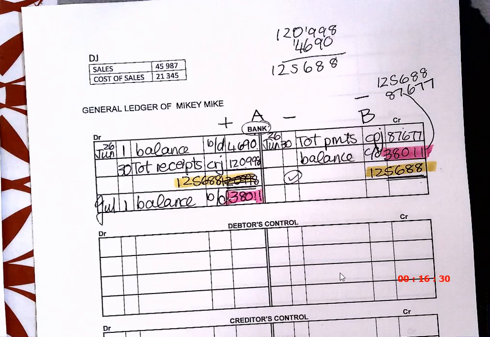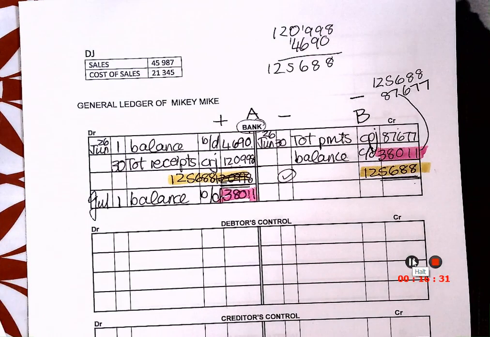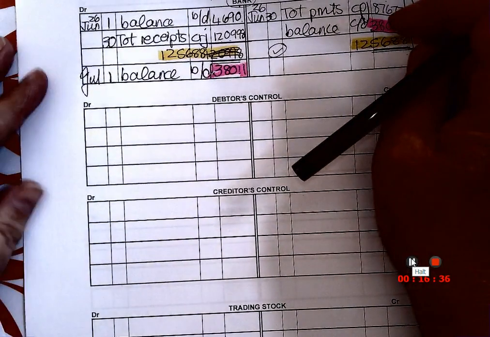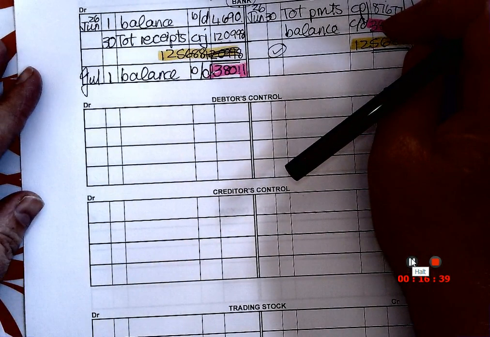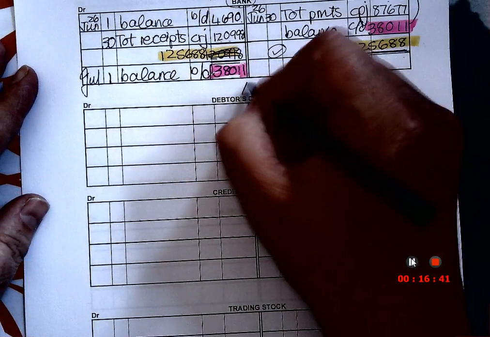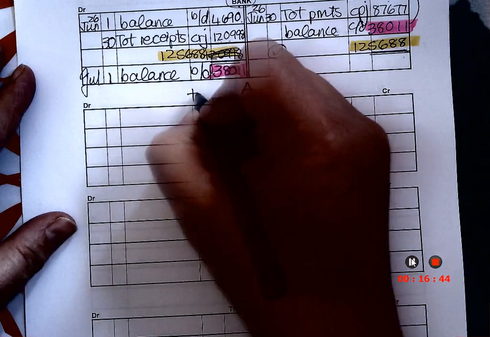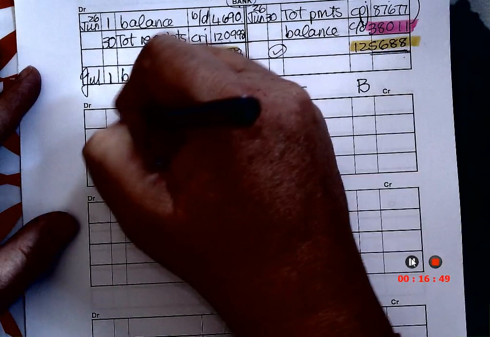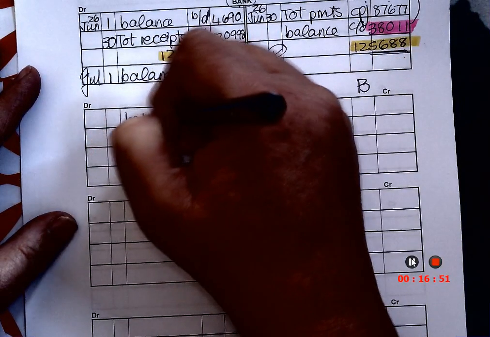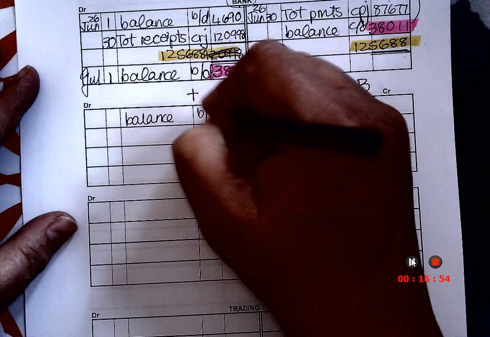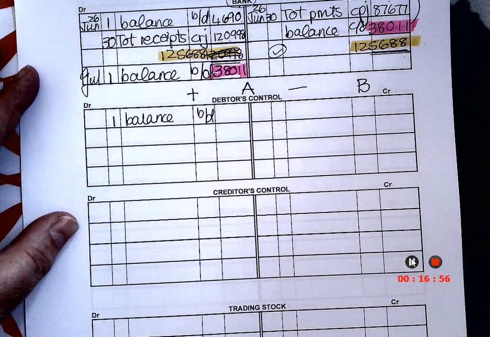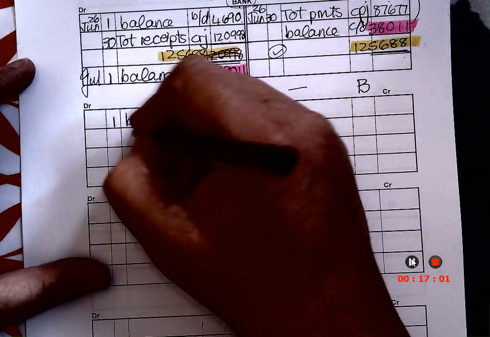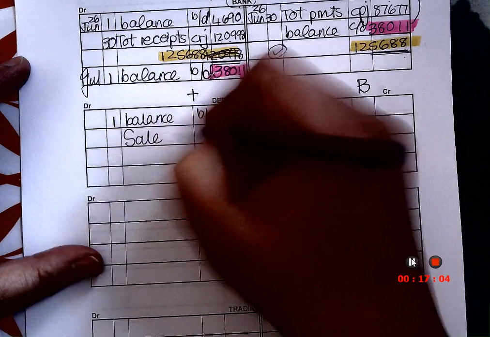Yes, question. The next one is the debtors control. Again, first thing you write down, hey, is it's an asset, meaning it's a plus minus, it's a balance sheet. Meaning the balance BD is on the first day on the plus side. And now I write my format. Their debt becomes more if I sell goods to them.